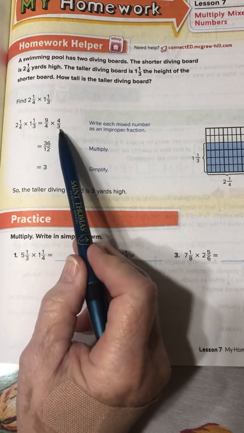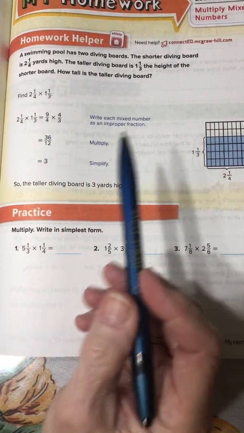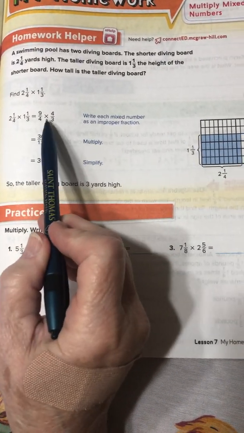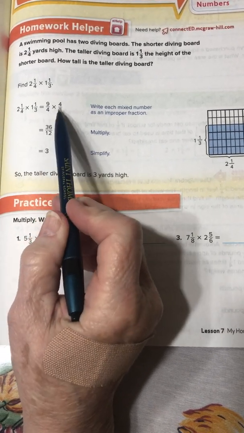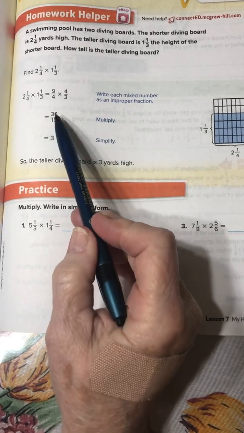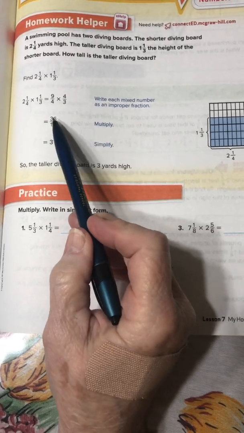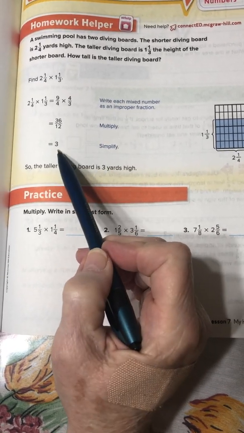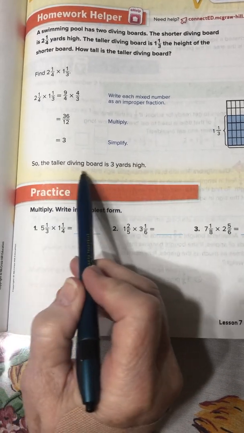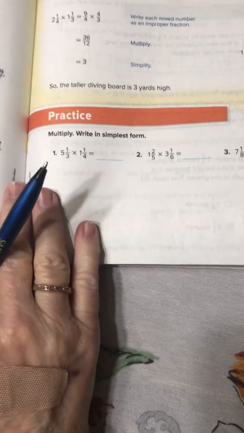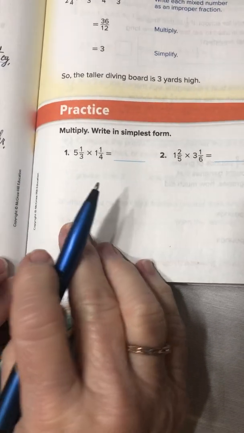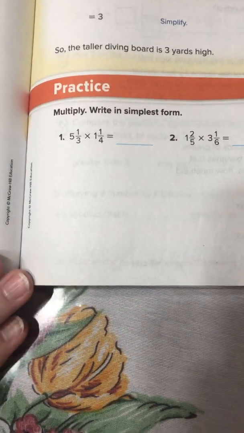They didn't simplify by canceling. They could have done that, but they didn't. So 9 times 4 is 36, and 4 times 3 is 12. 36/12 is an improper fraction. 36 divided by 12 is 3. So the taller diving board is 3 yards high. Okay, let's look at our problems that we have to do at the bottom of the page.